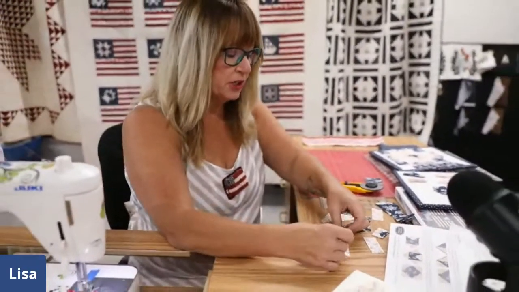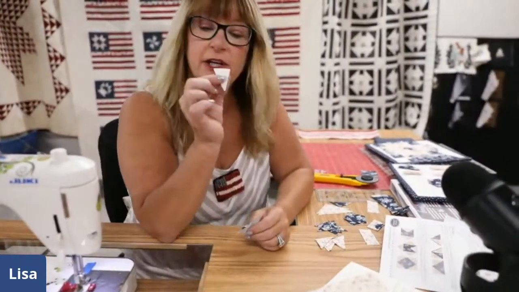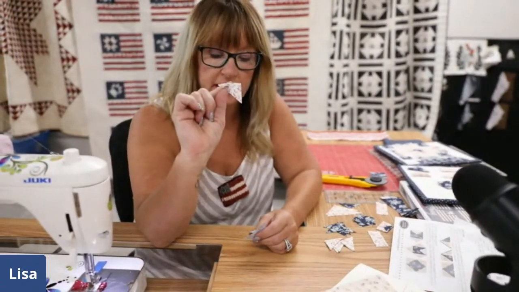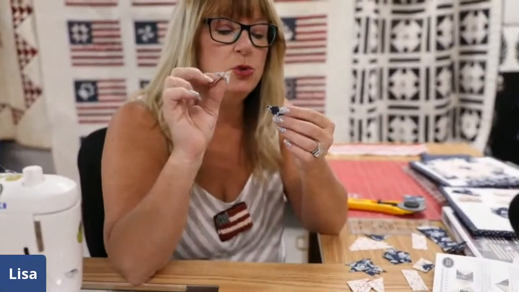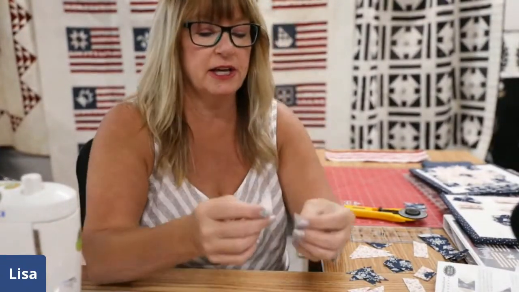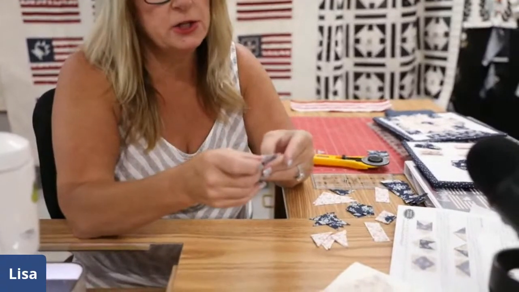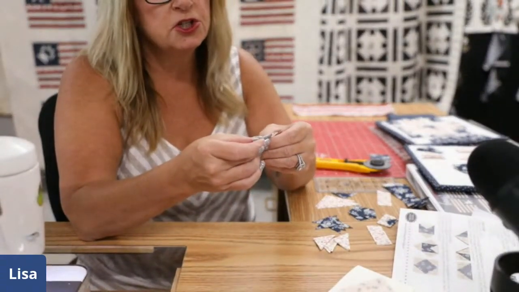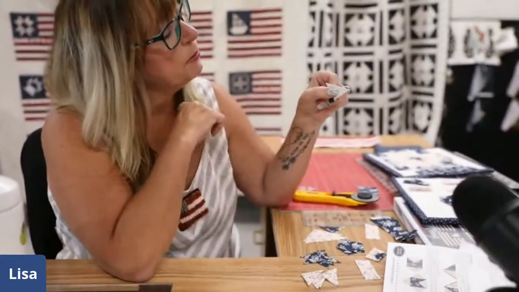Okay, so you're going to take, this is your 1 3/8 inch squares cut in half once on the diagonal, and this is the 2 1/4 inch square cut in half twice on the diagonal. And one of the things that I noticed with Joanne when she was piecing is sometimes she didn't line these two up nicely.